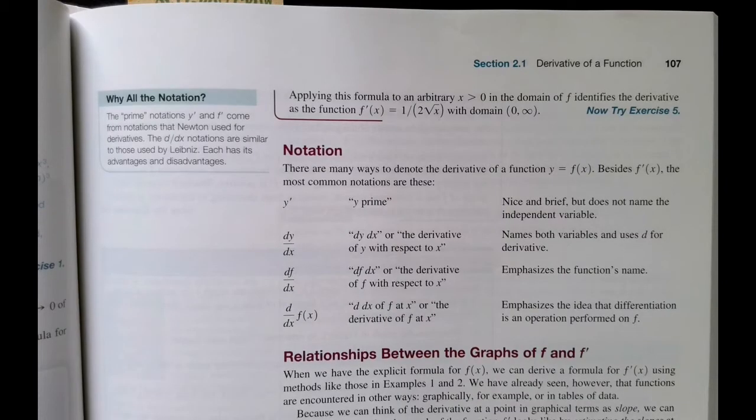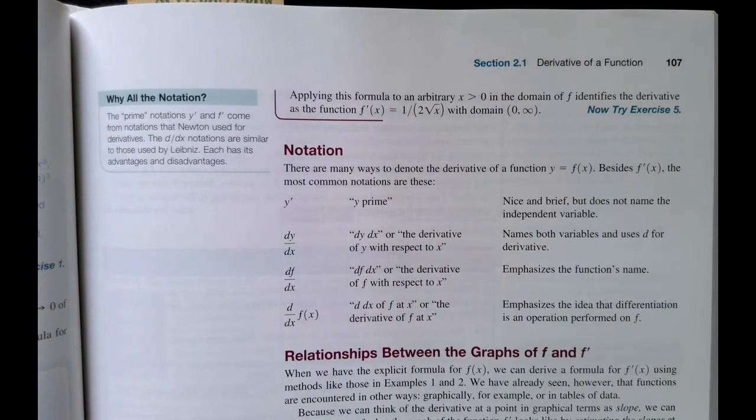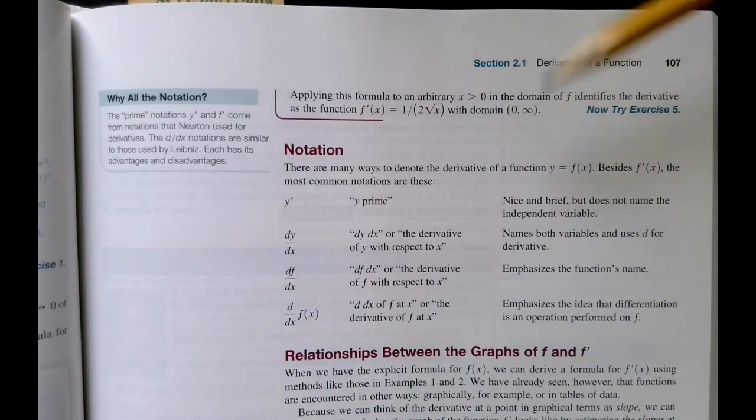How do we write derivatives? Well, it depends on your context, to be honest. There are advantages and disadvantages to a lot of these different forms. There are many ways to denote the derivative of a function besides f prime. So let's go through these.